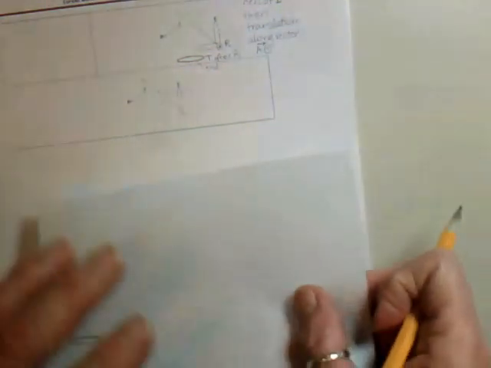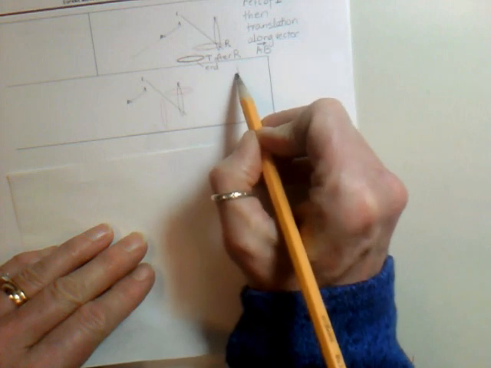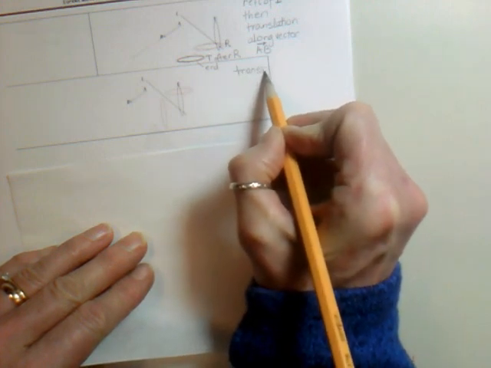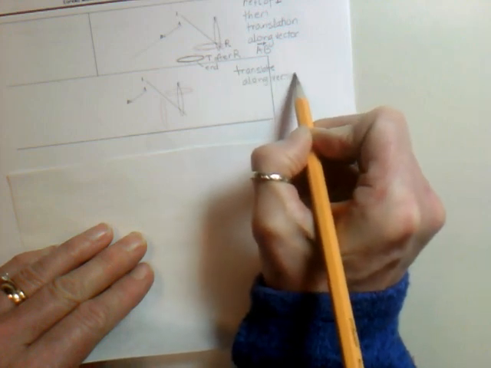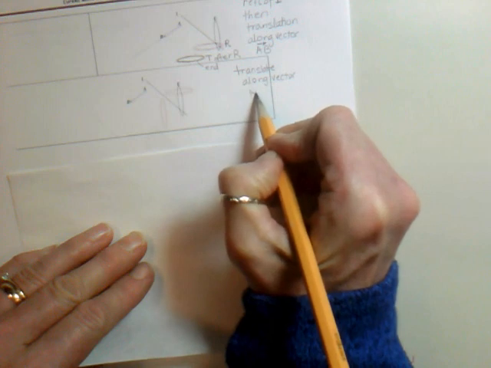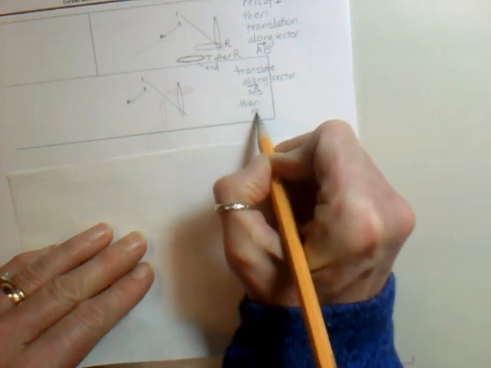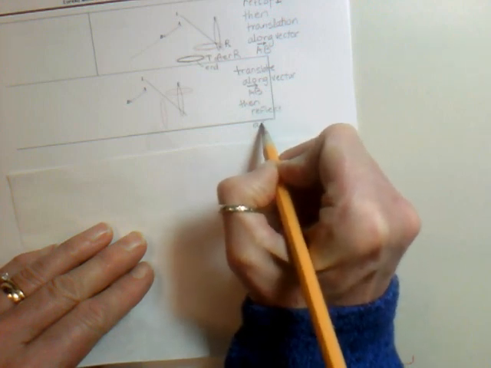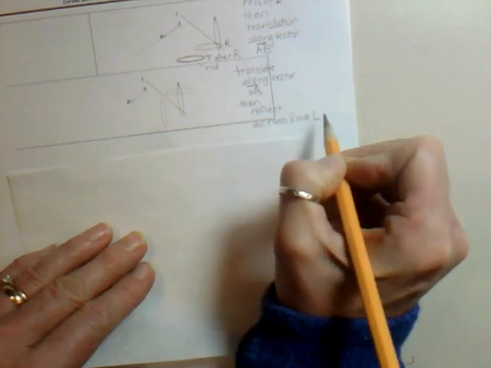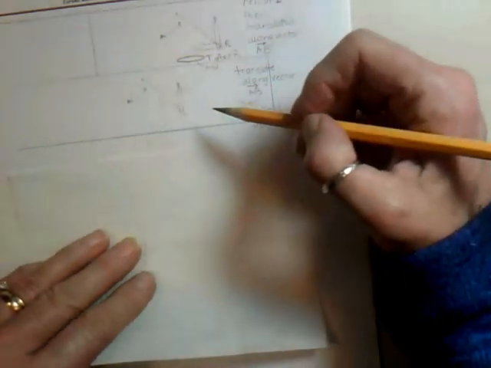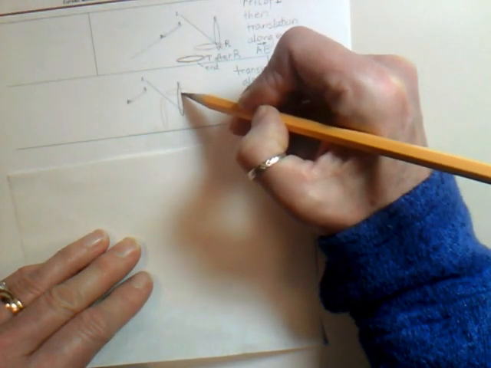Alright, so let's take this one, and instead of doing the reflection first, we're going to do the translation first. So we'll translate along vector AB, then reflect across line L. So I'm going to go ahead and darken my ellipse so that I can see it better here.